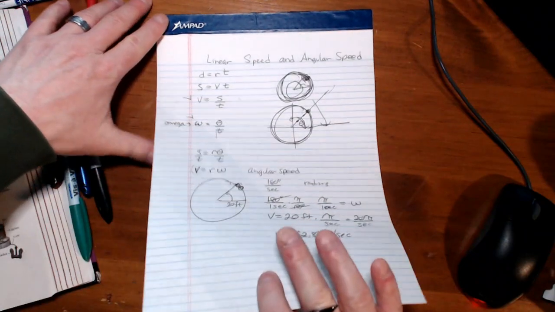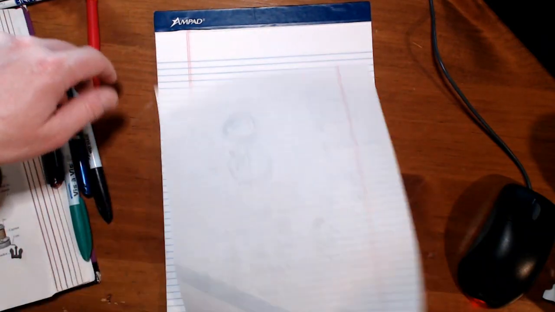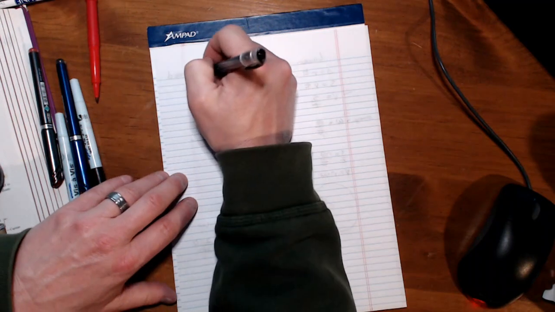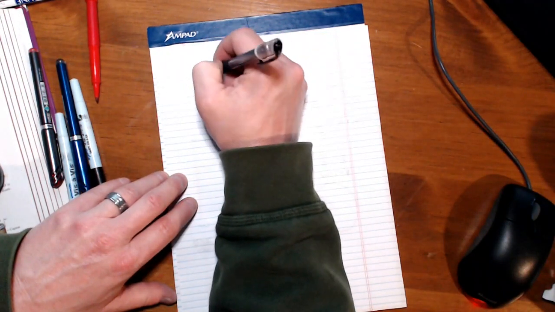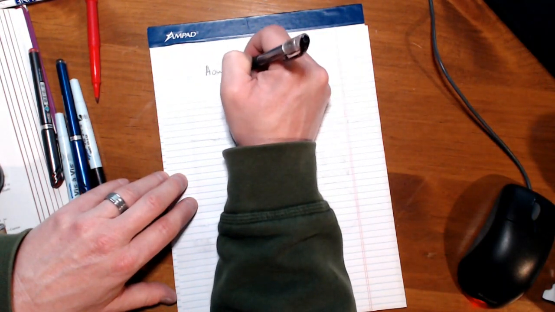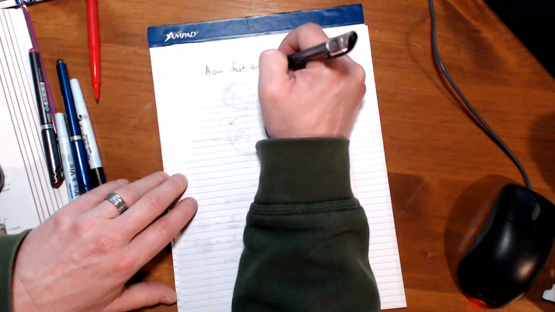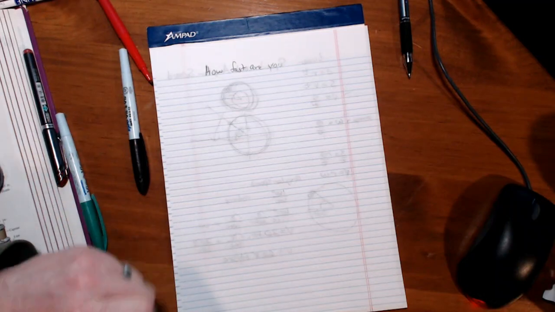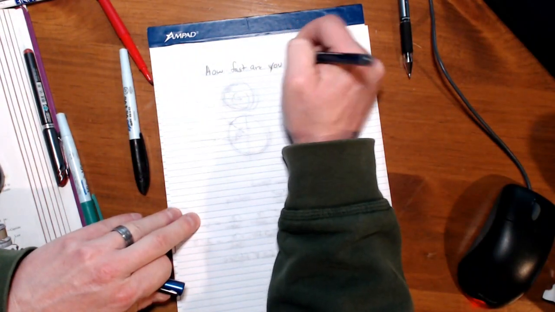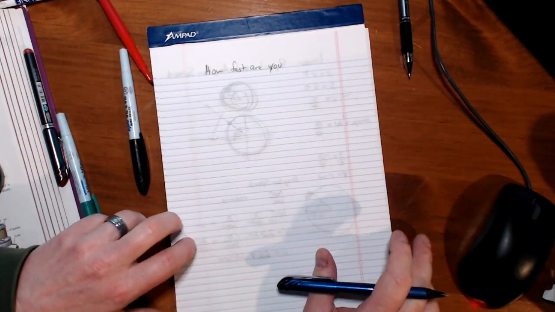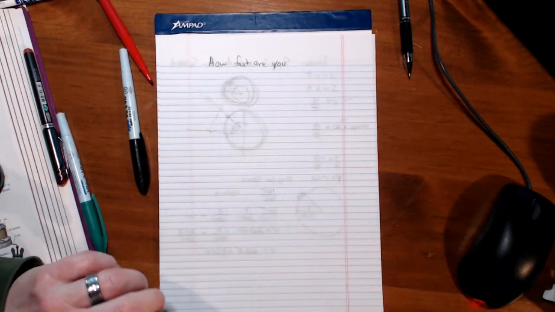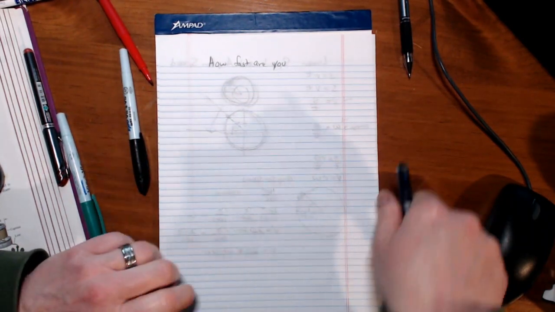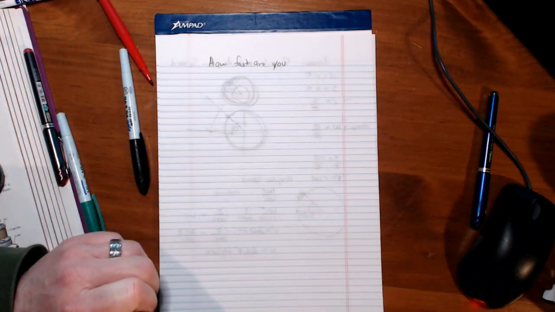So now here's an interesting thought. How fast are you traveling right now? Now, we all know a little bit about Einstein, or we know his name anyway, but he has this theory of relativity.